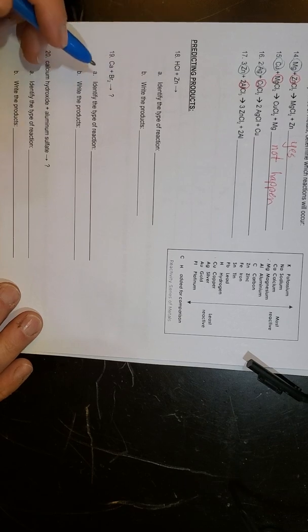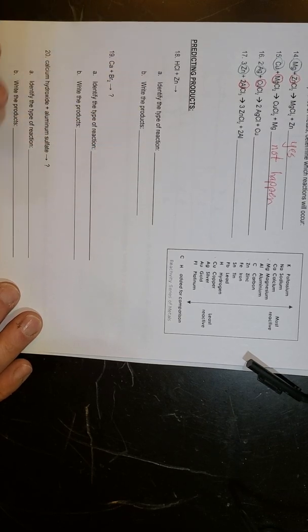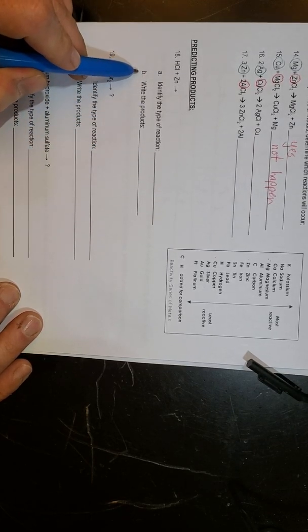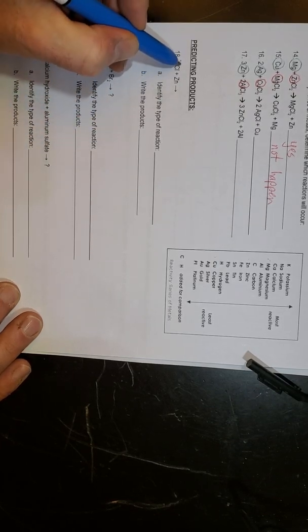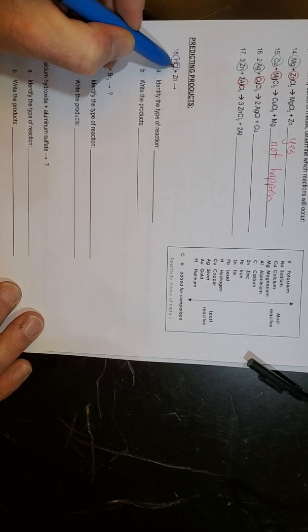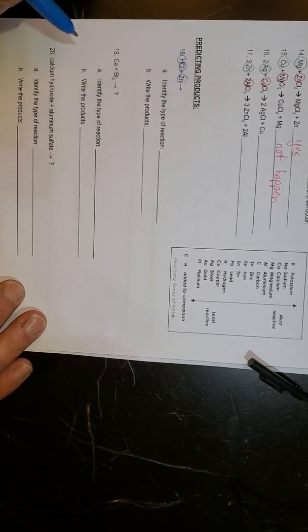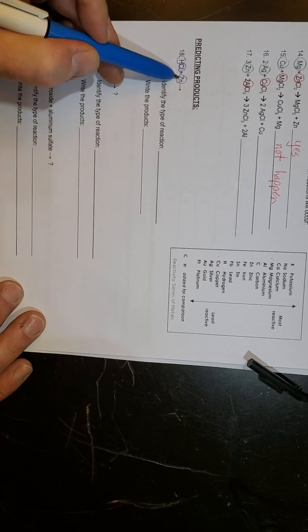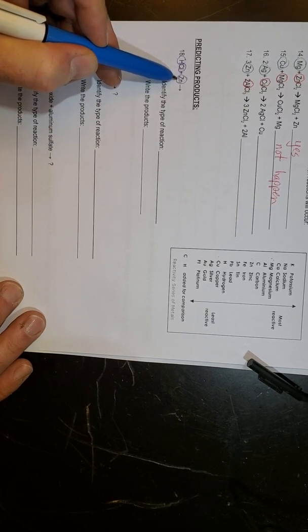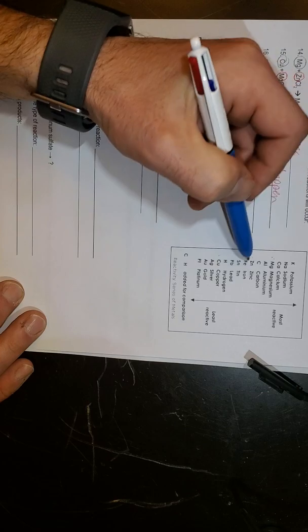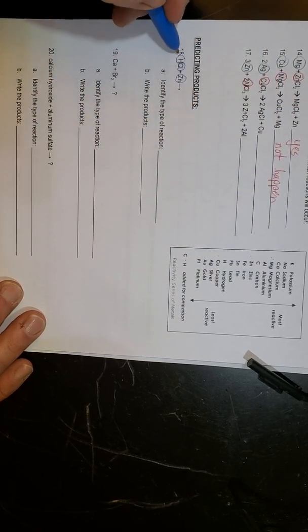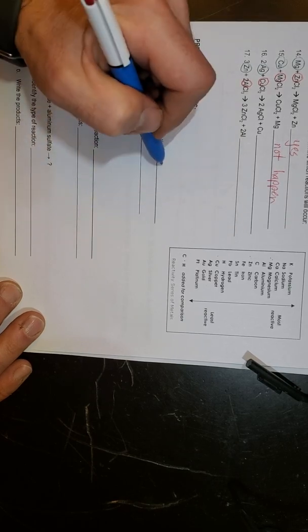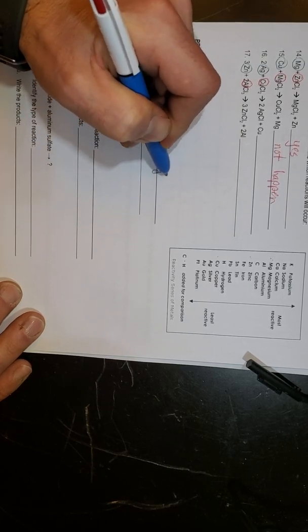Looking at the predicting products one, you need to first identify the type of reaction. That's so helpful in doing letter B, which asks you to write the products. So I see I've got one moving part and another moving part and a lone metal here. I think this reaction is telling me that zinc is going to replace the hydrogen. If we look here, zinc does replace hydrogen. So that means that there's one thing replaced, and this is a single displacement.